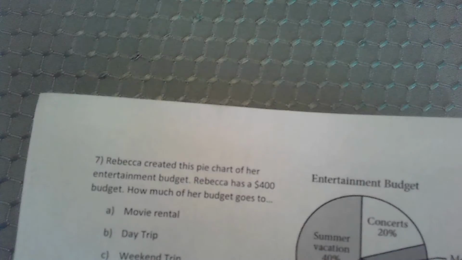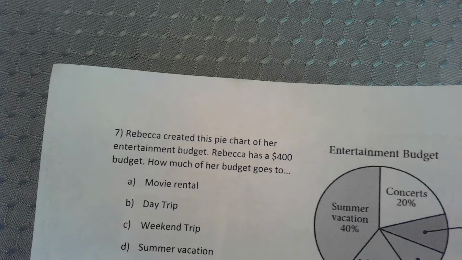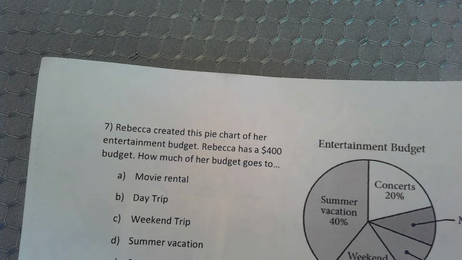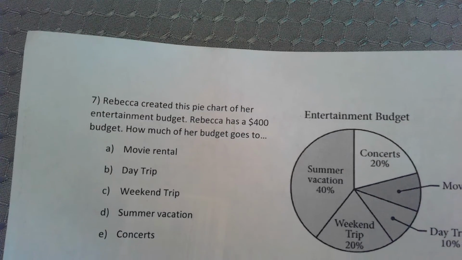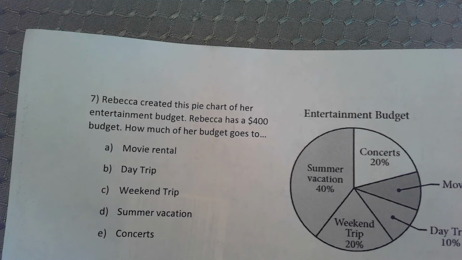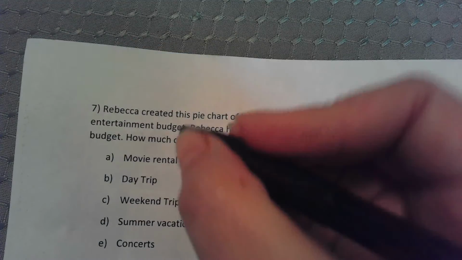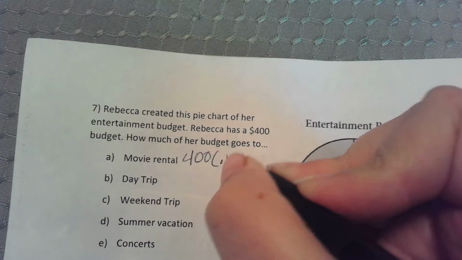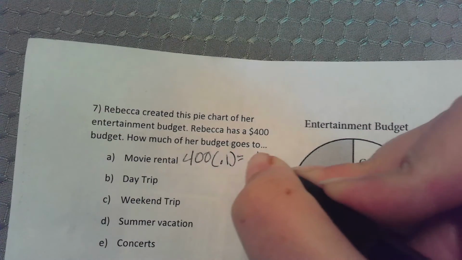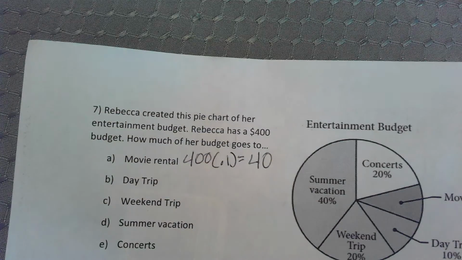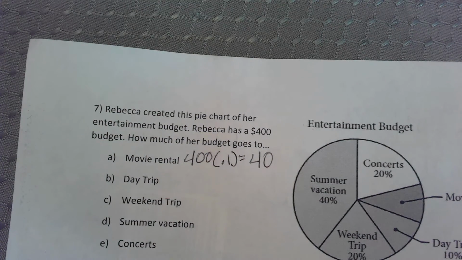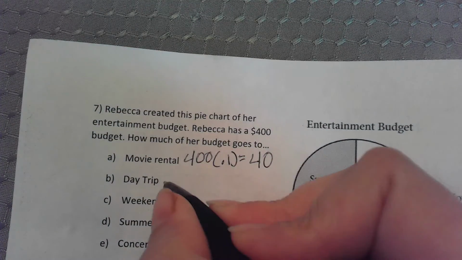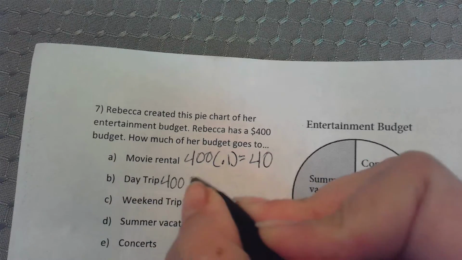Okay, let's go ahead and do the other part. So the other part is going to be, we're doing a pie chart again. Okay. And Rebecca has an entertainment budget of $400. So for movie rental, how much of her budget? So we're just going 400 times 10%. That's going to be 40. We just move the decimal one place to the left. Day trip is also 10% of the 400.